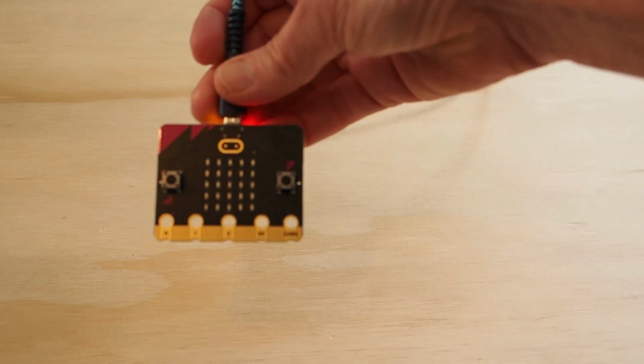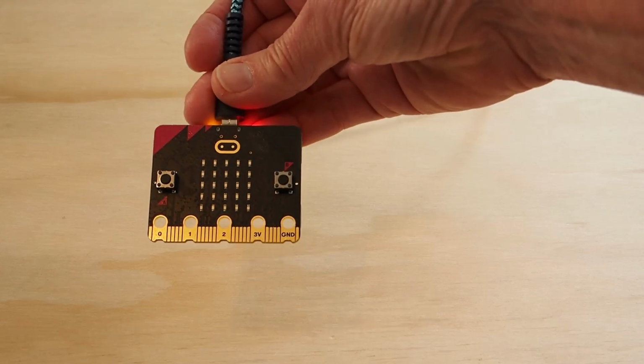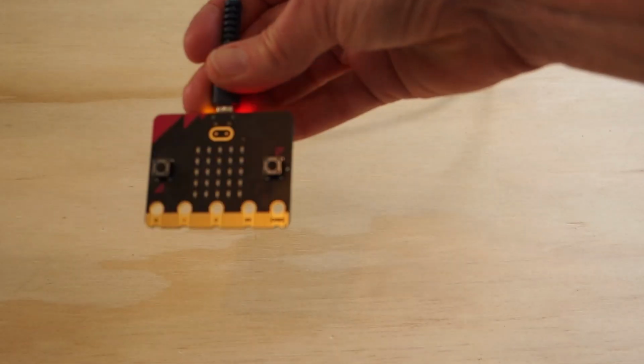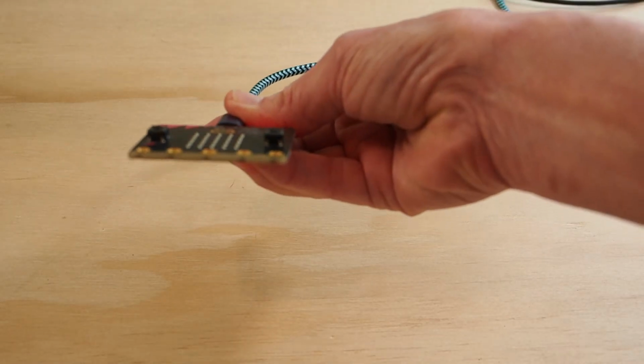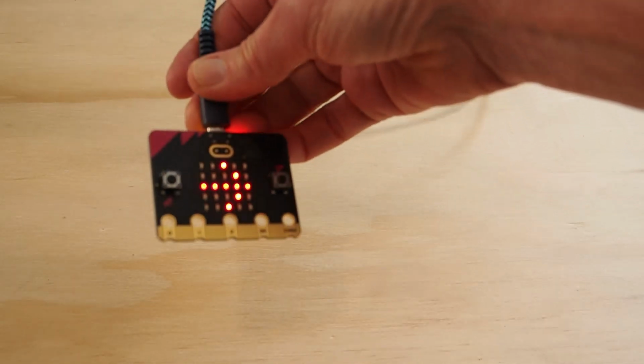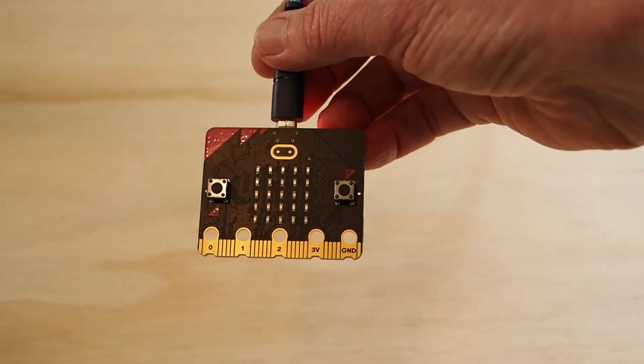Now I have the code downloaded on my microbit. Let's go ahead and test it. I'll tilt it to the left and we can see that left arrow shows. Then we'll tilt it backward and nothing happens. Now we'll tilt it to the right and the right arrow shows. And now let's tip it forward and nothing happens.